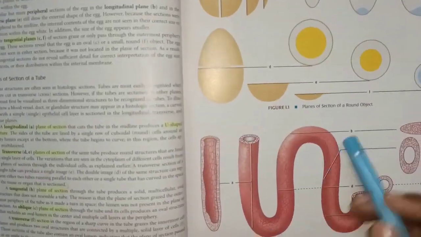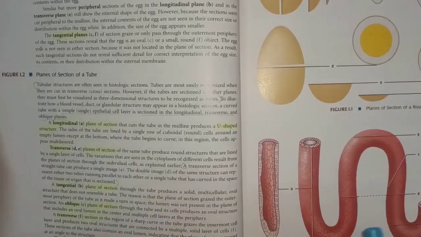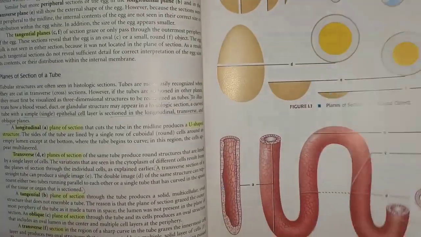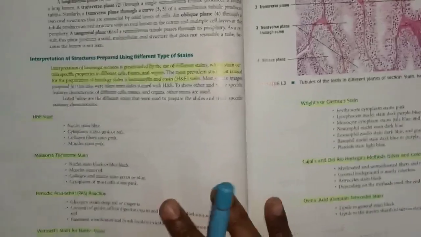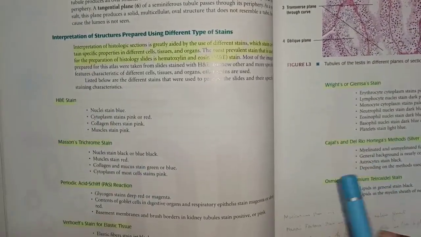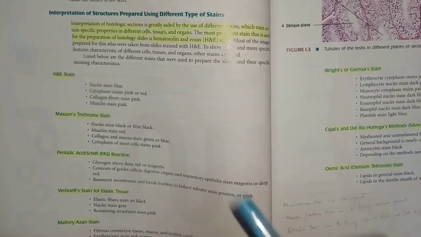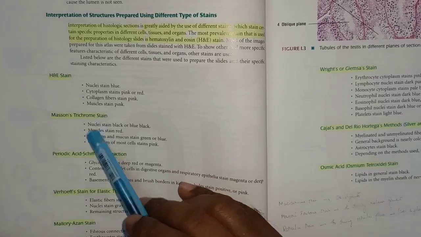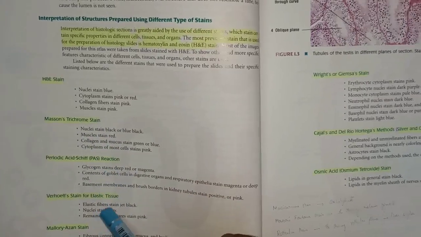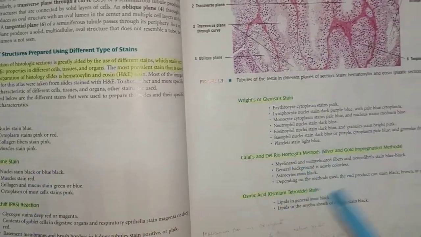The plane of section is also covered: longitudinal section, transverse section, oblique section, then tangential section. All those things were discussed. Next, on page number 6, they talk about various stains commonly used in histology study. H&E stain is commonly used, which we saw in the previous video. Then Masson's trichrome, PAS stain, Verhoeff stain, Mallory stain, then Wright stain. All of these are commonly used in histology procedures.